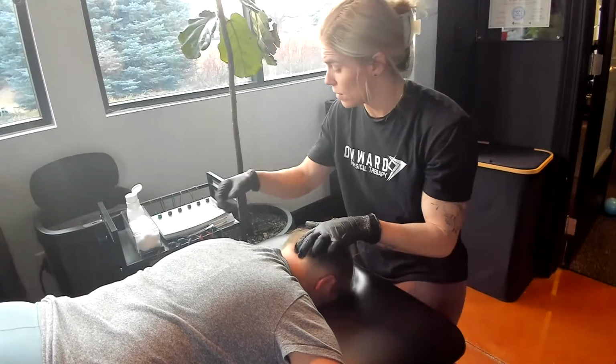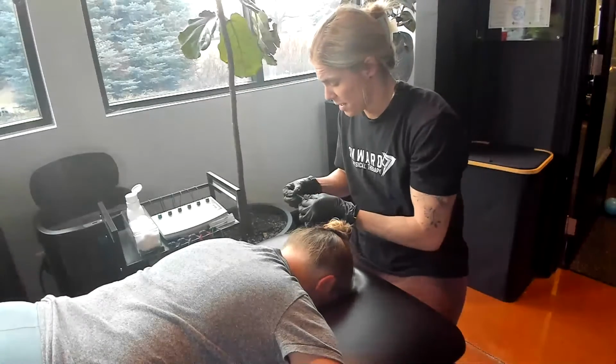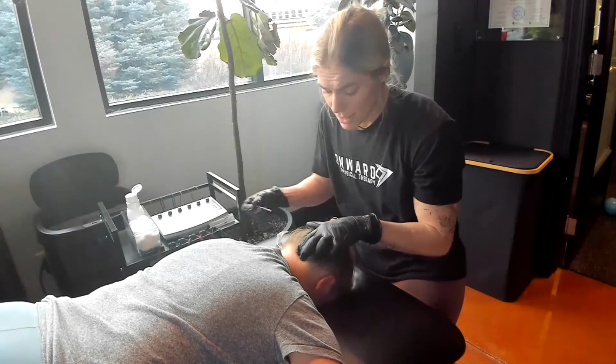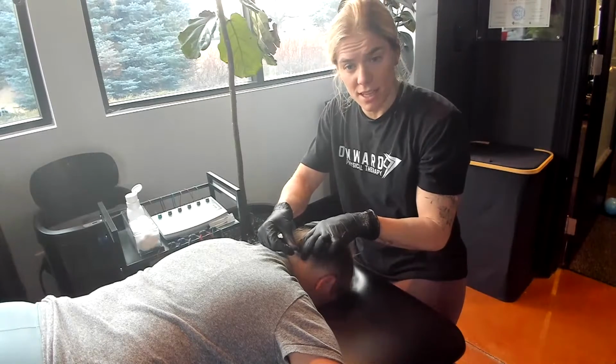Our needle angle, let me just grab a guide tube out and we can kind of go over that. Our needle angle is going to be almost perpendicular to that occiput.